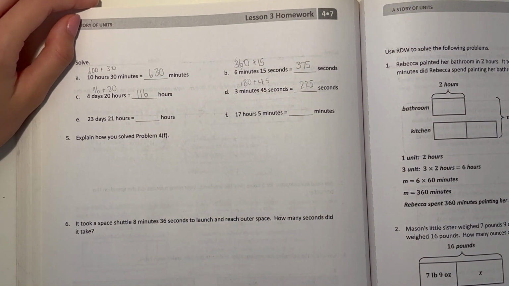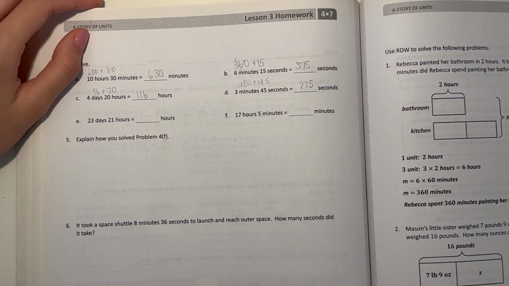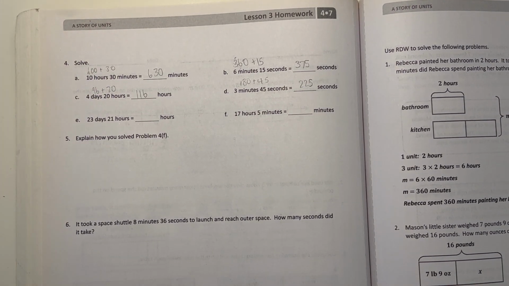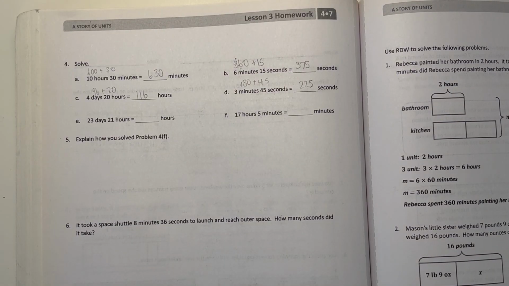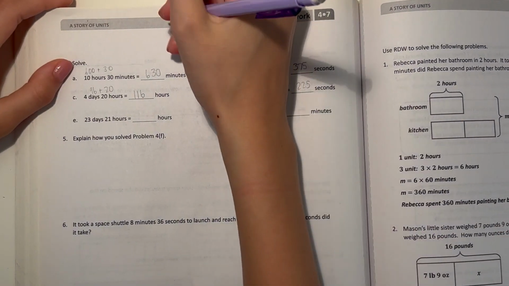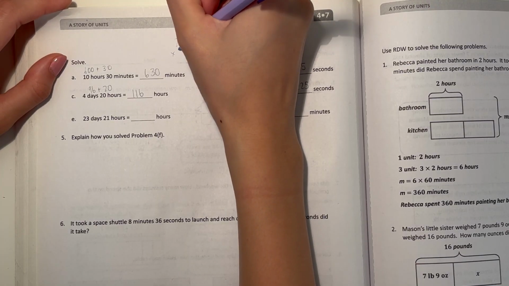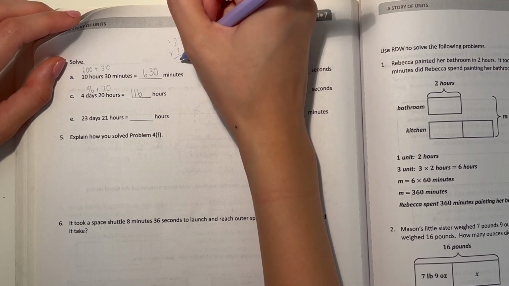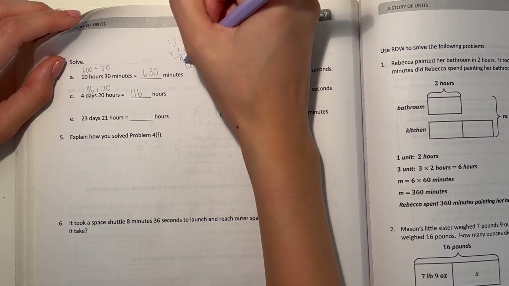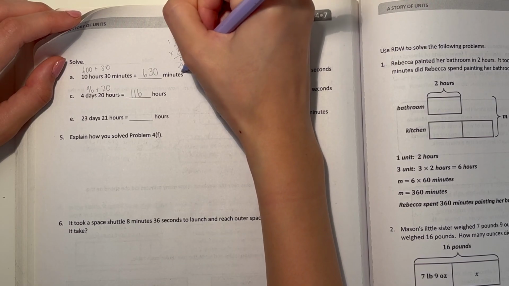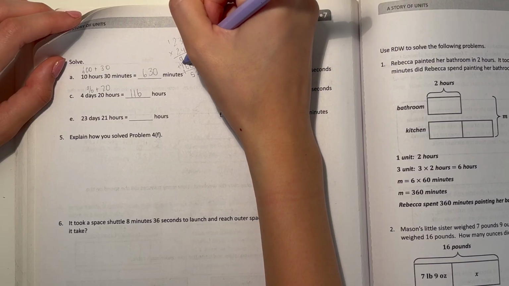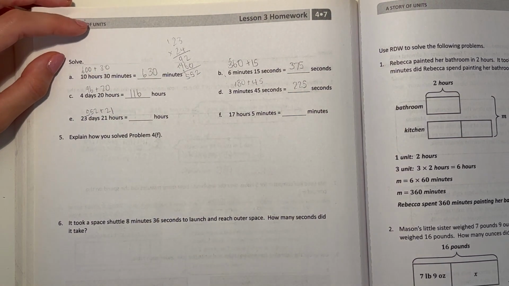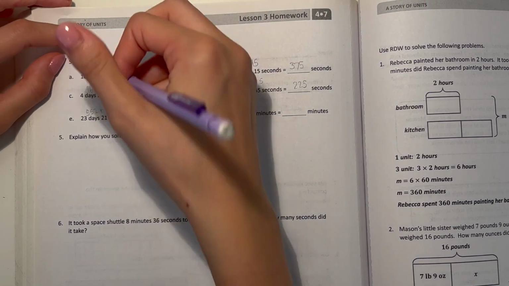Now E, 23 days, 21 hours. How many hours is that? 1 day is 24 hours, so 23 times 24. You can do that on the side if you need. 3 times 4 is 12. 2 times 4 is 8, plus 1 is 9. 2 times 3 is 6. 2 times 2 is 4. Add that together. 552 hours. Plus 21 hours, and that's 573 hours.